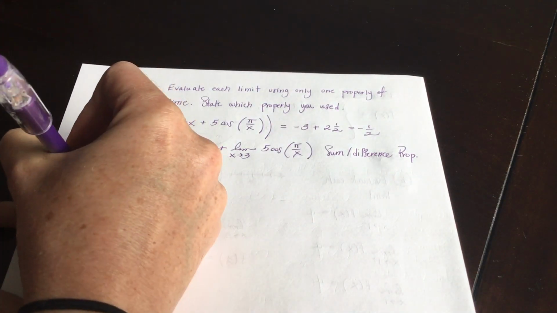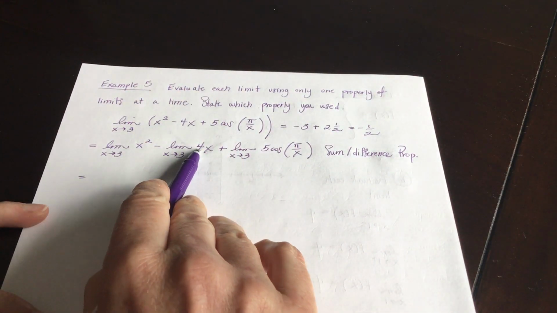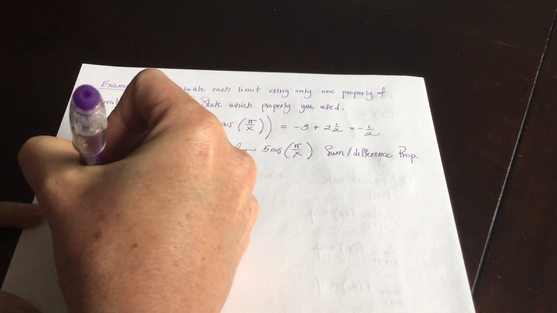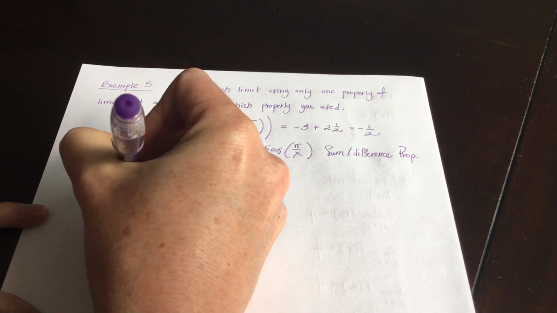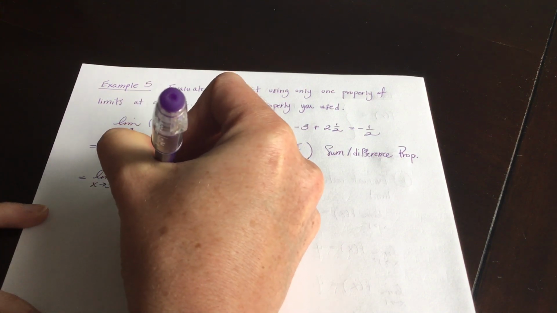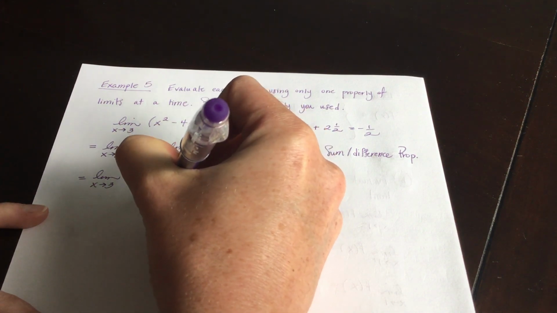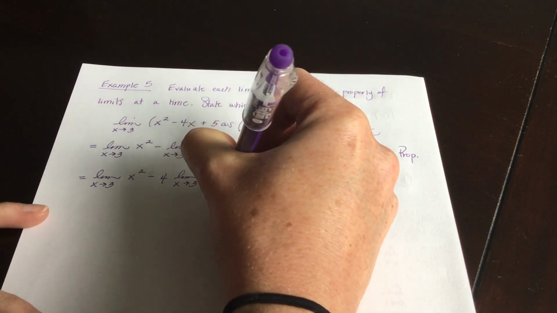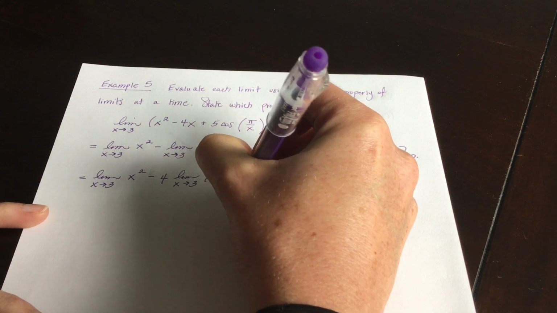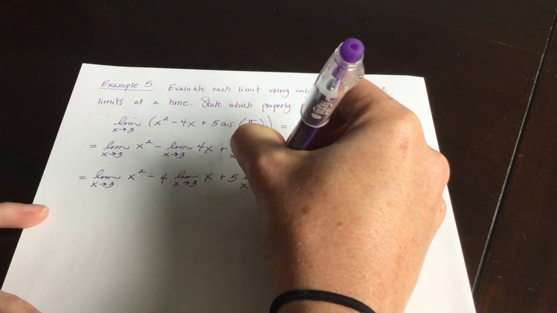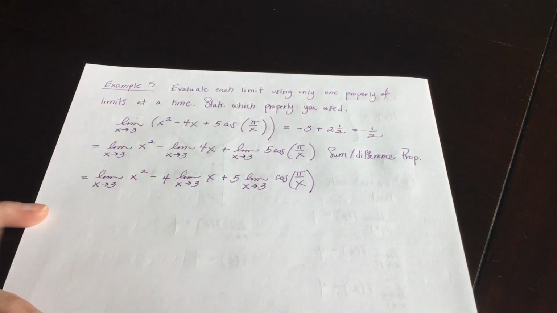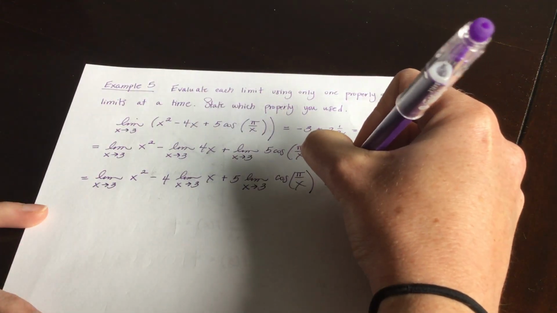Okay, next I would use the constant multiple rule with the 4 and the 5. So you'd be left with the limit as x approaches 3 of x squared minus 4 times the limit as x approaches 3 of x plus 5 times the limit as x approaches 3 of cosine of pi over x. And that is called the constant multiple rule.